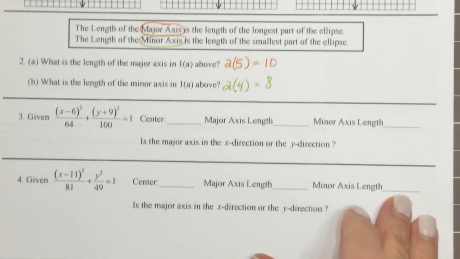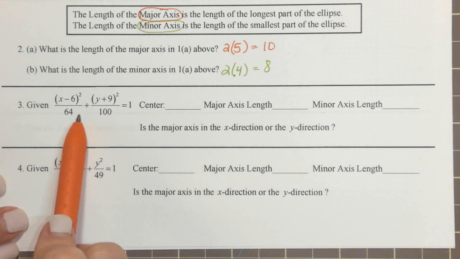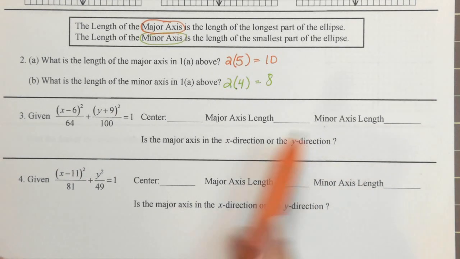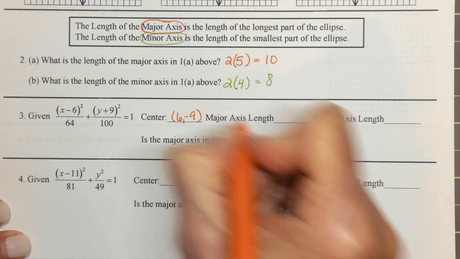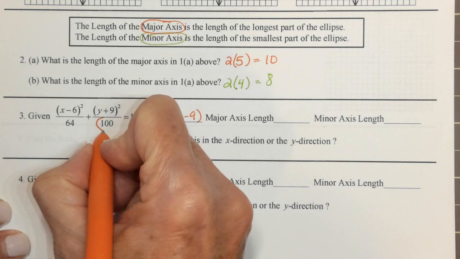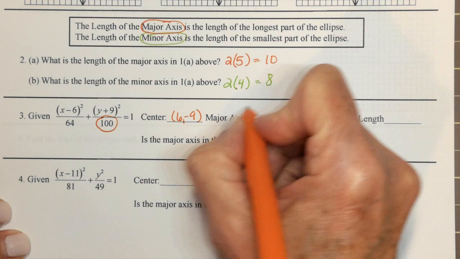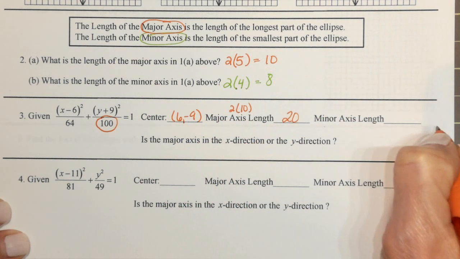So in number 3, we have this equation, and they ask us what is the center. Well, the center is 6, -9. The major axis has length 2 times 10, or 20.